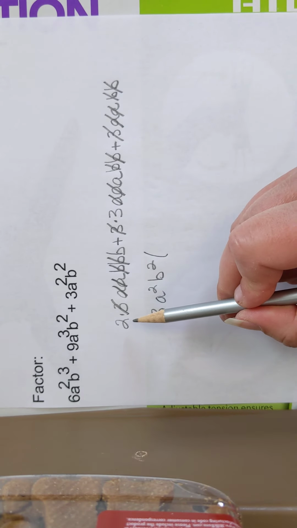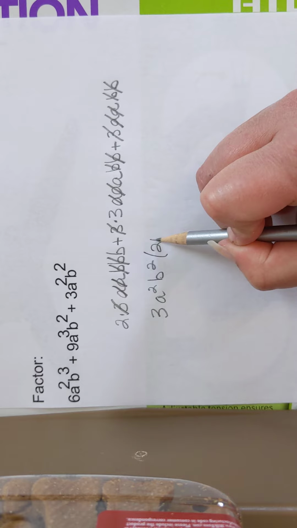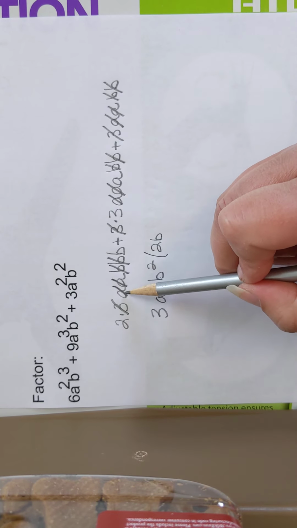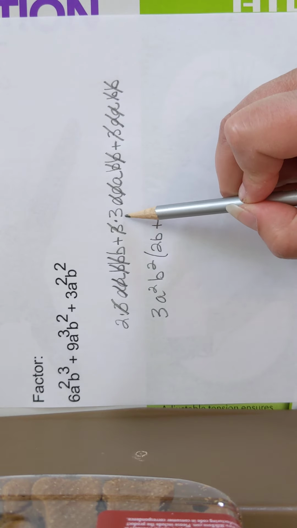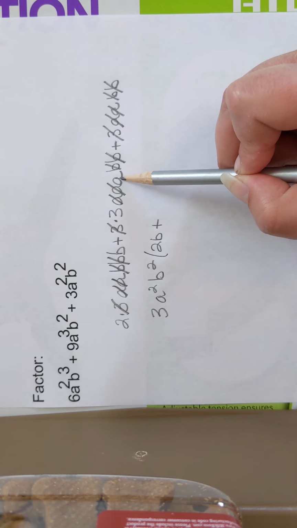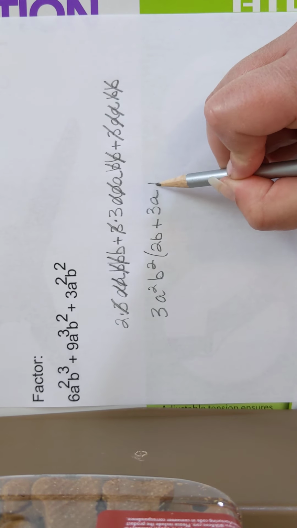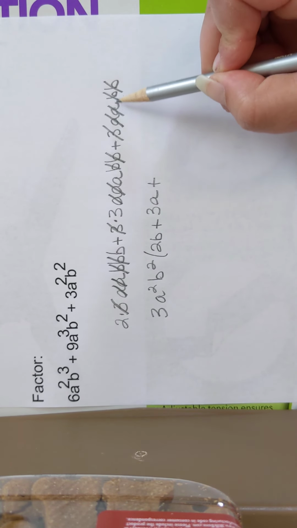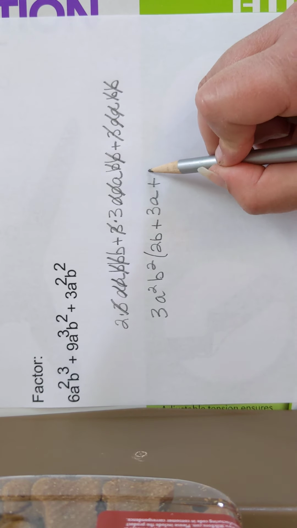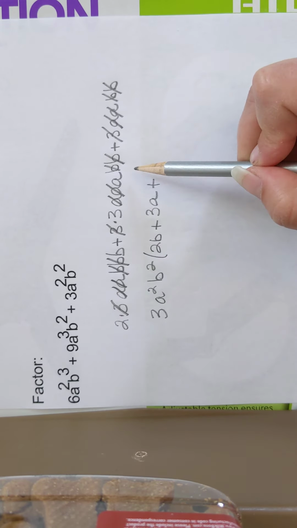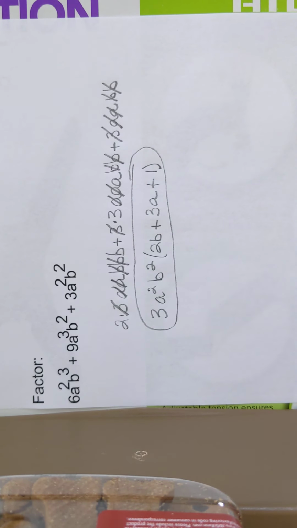So what do I have left here? I have 2b. So, I'm just double checking, 2b plus, what do I have here? I have a 3a plus, okay, here everything is crossed off, so that means 1 times 1 times 1 times 1 times 1, which gives me a 1. So there is my factored trinomial.